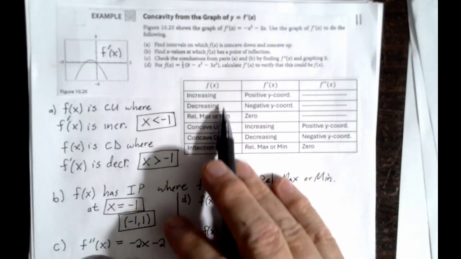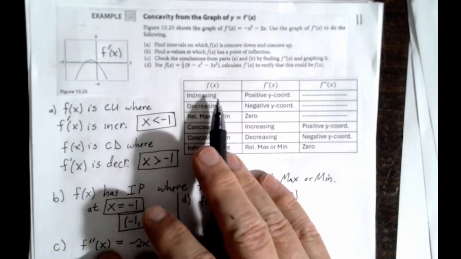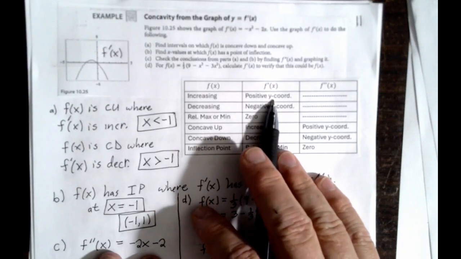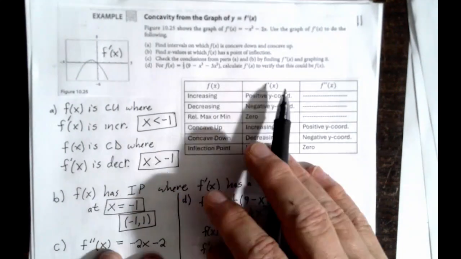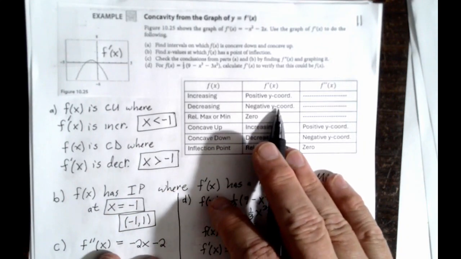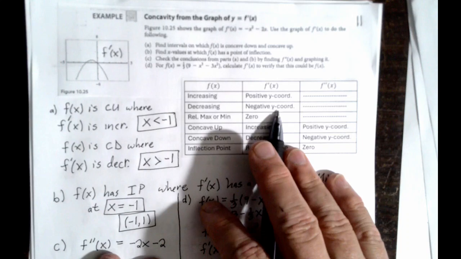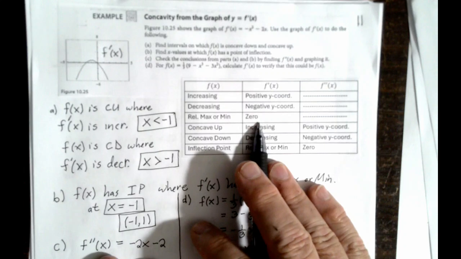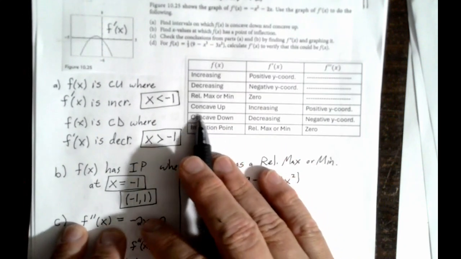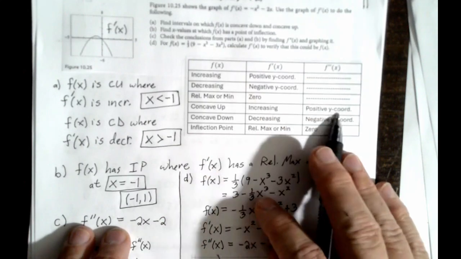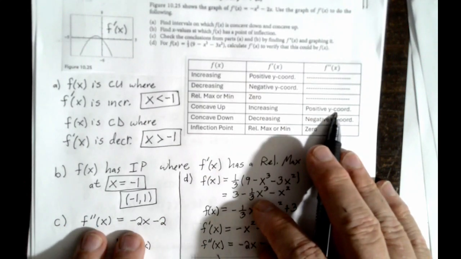So if you look at this table here, I made a table here that says if f is increasing, we know that f prime is positive on the y-coordinate, meaning it's above the x-axis. If f is decreasing, we know that the first derivative is below the x-axis, has a negative y-coordinate. And we know that where the original function has a relative max or min, we know that the first derivative equals 0. Now where is f concave up? It's where the first derivative is increasing or the second derivative is positive.